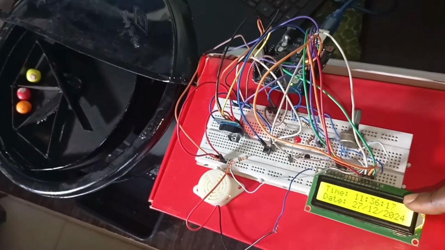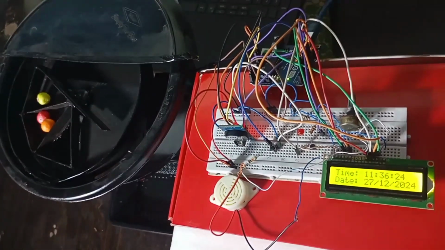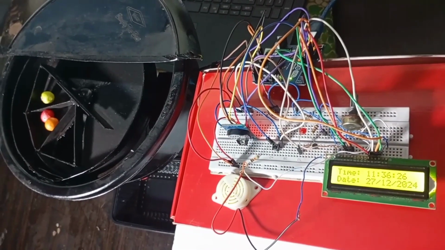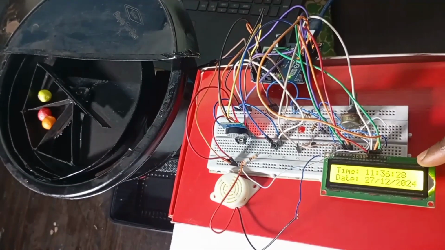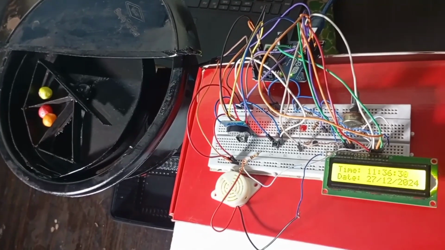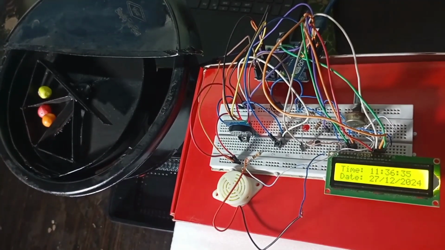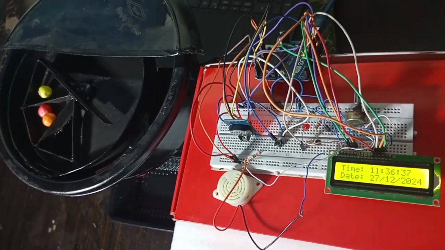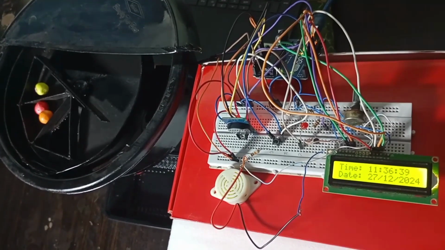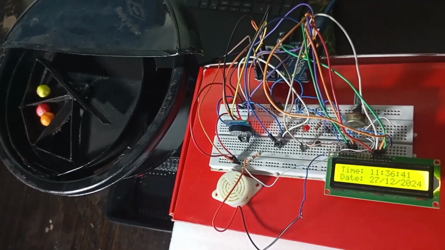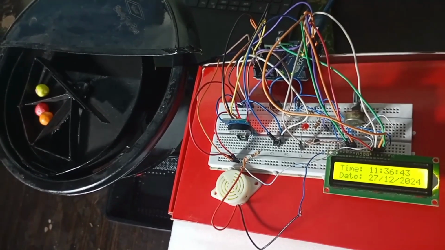And then the time continues. So guys, the next medication is in the next 25 seconds. And then the tray will dispense the pill for the patient to take the next medication.